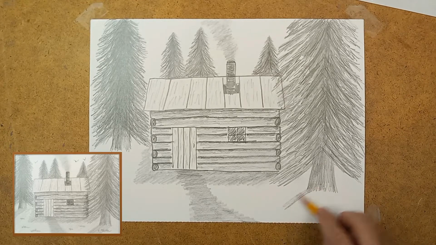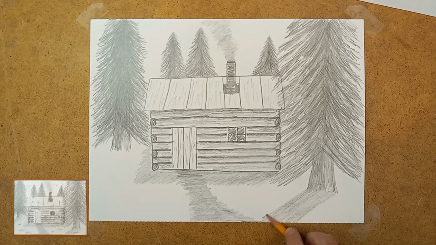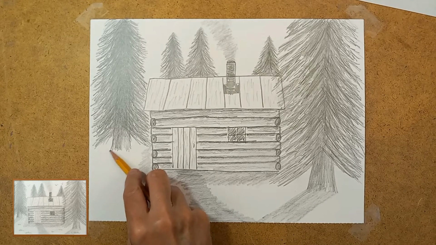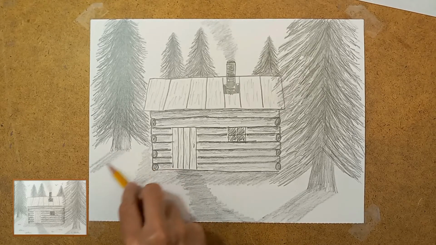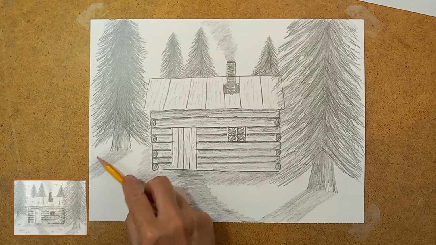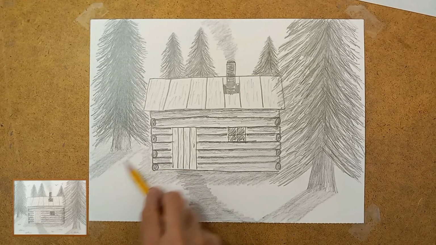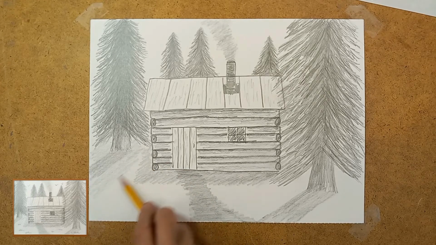Add shadow in front of the trunks of the pine trees. Add some grass or shadow in the yard to break up the whiteness of the paper.